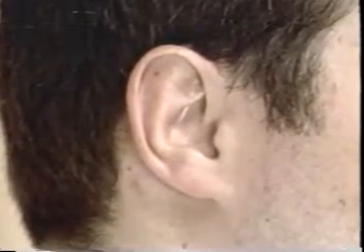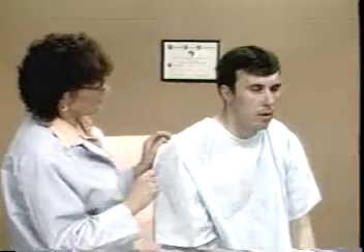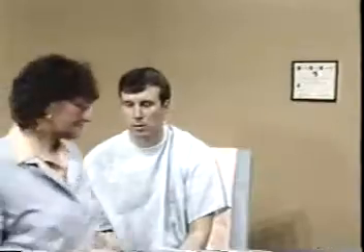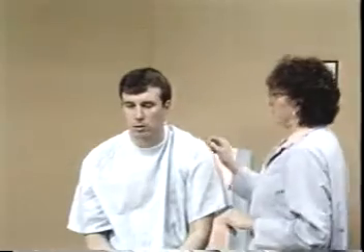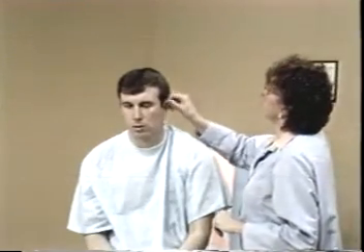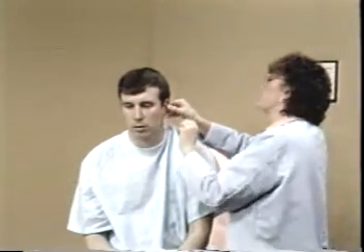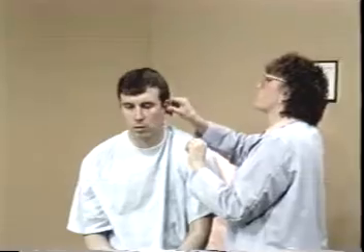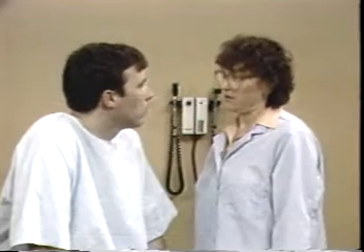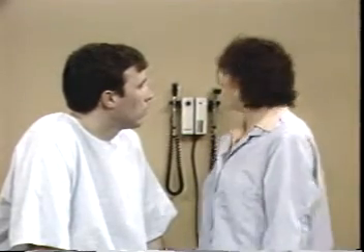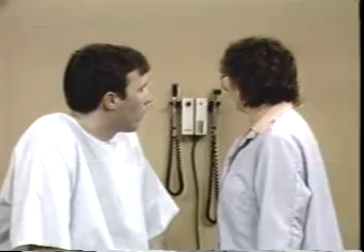Everything looks fine, Peter. I want to examine the other ear now. Okay. Again, the position is fine. I'm feeling again for any lumps or nodes. Discharge. So far, everything looks just fine, Peter. The next part of the examination, I'll be using the otoscope.